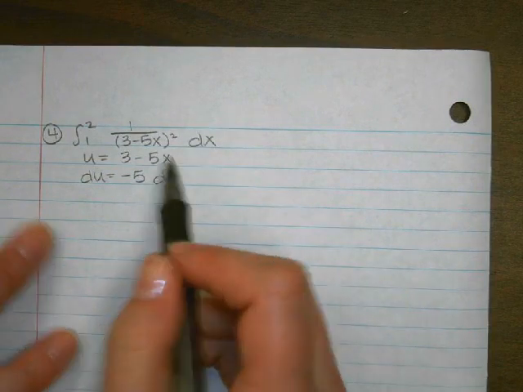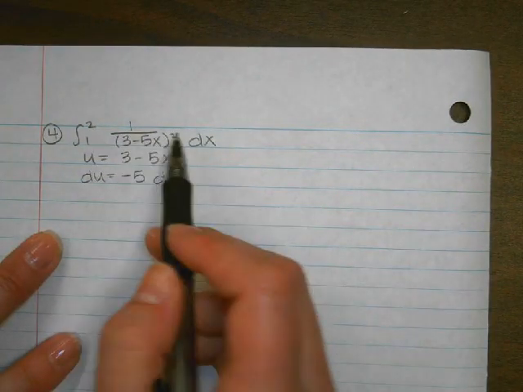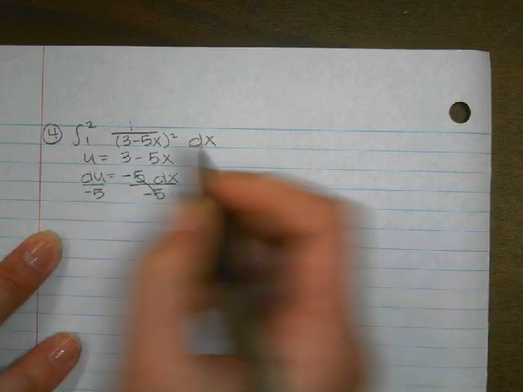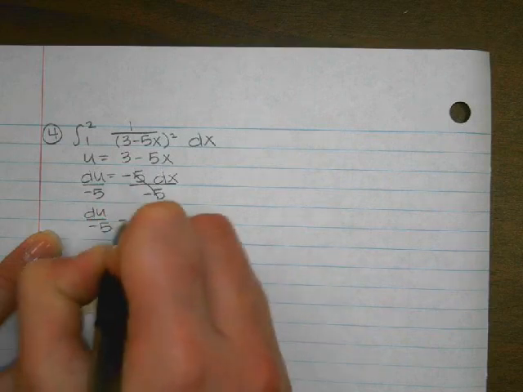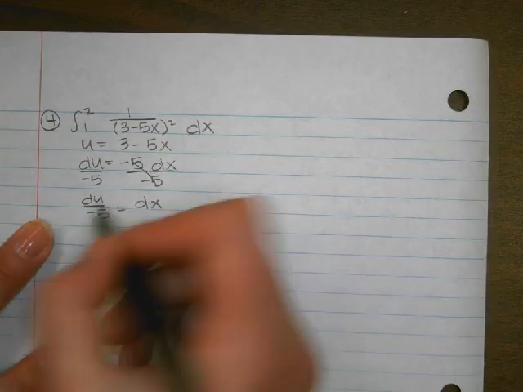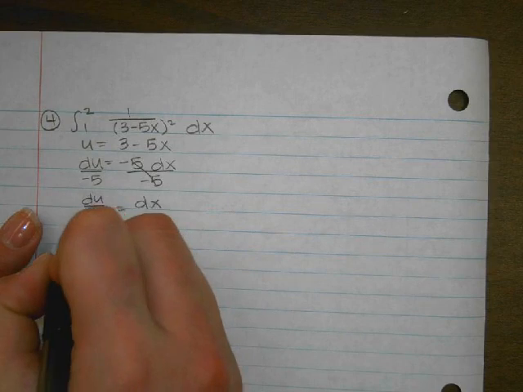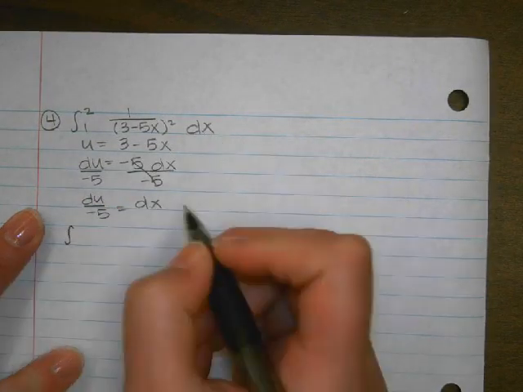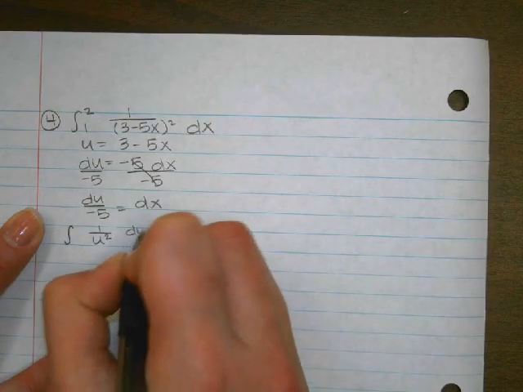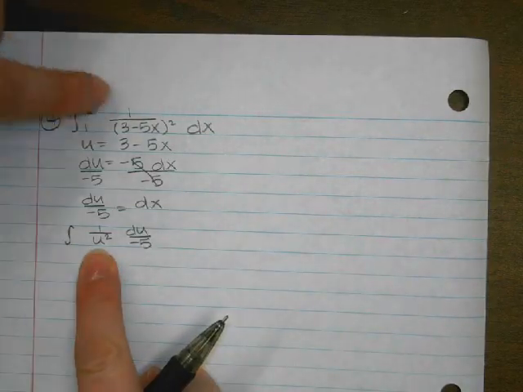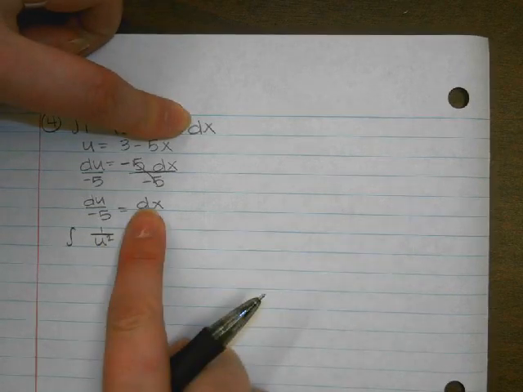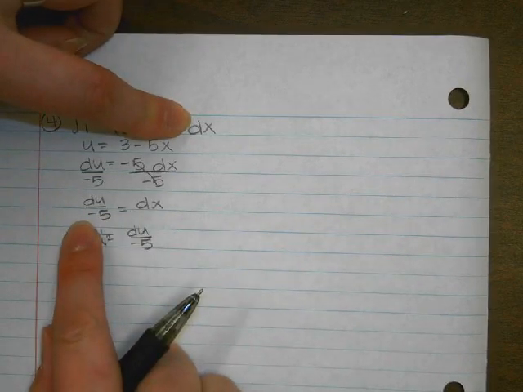Just like the last couple problems, I don't see that derivative anywhere in here. And so that means I need to divide the negative 5 over. So du divided by negative 5 is what will represent the dx. And so now I can go ahead and start rewriting this integral. I'm going to ignore the 1 and the 2 for now. I'll deal with those in a second. So I've got 1 over u squared times du divided by negative 5. So the 1 over u squared is this part right here, and then the dx is being represented by du over negative 5.